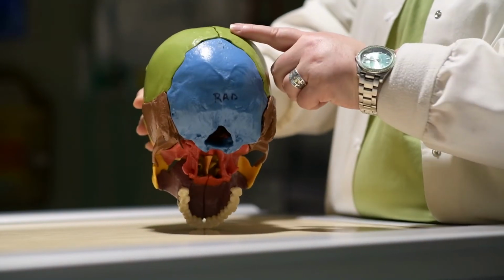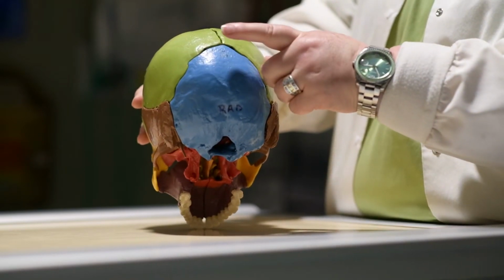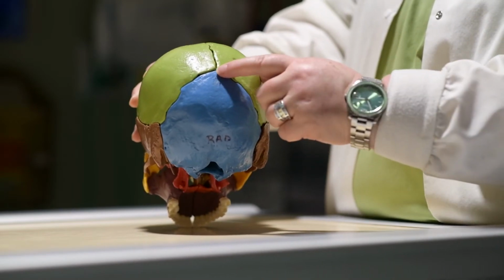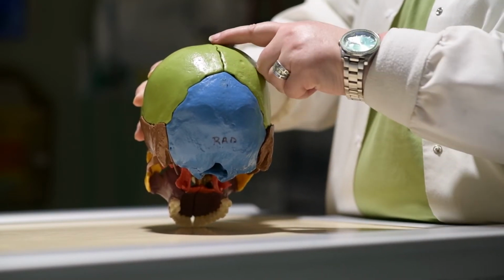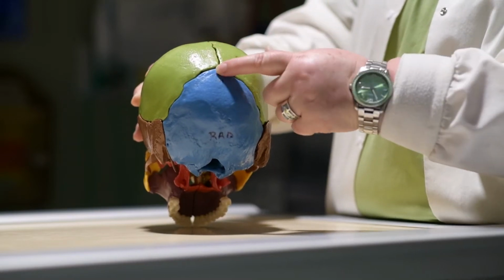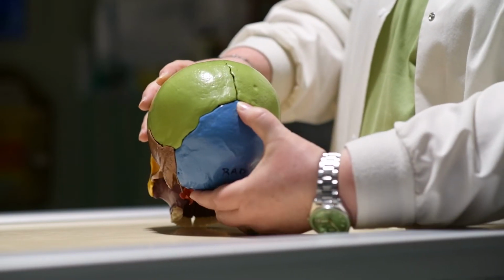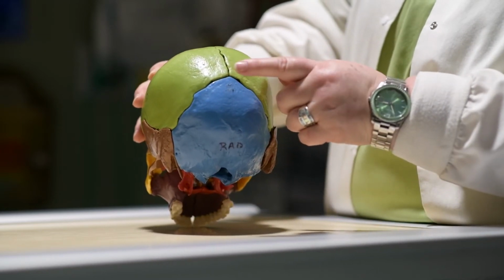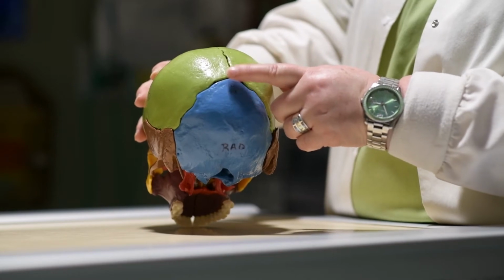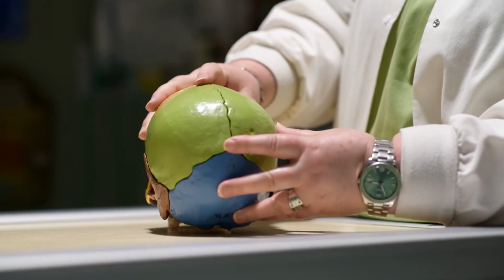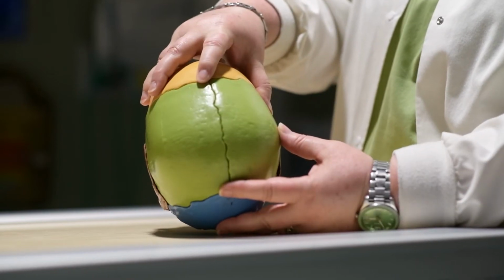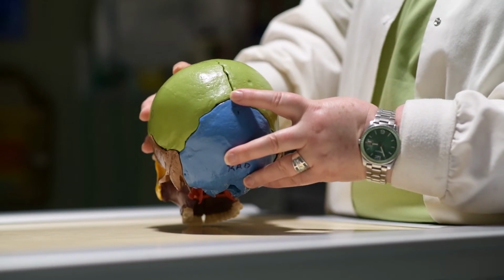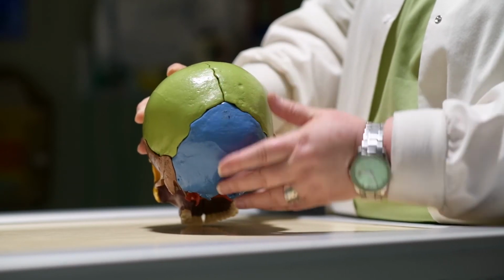Back here is the lambdoidal suture, and this is the lambda in the adult, where the sagittal suture comes into contact with the lambdoidal suture. In the infant, this fontanelle is referred to as the posterior. So you've got the anterior and posterior. Anterior becomes the bregma, posterior fontanelle in the adult becomes the lambda. That should be easy to remember: lambdoidal, lambda.